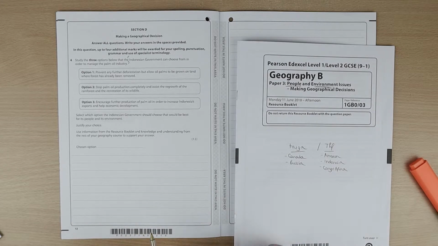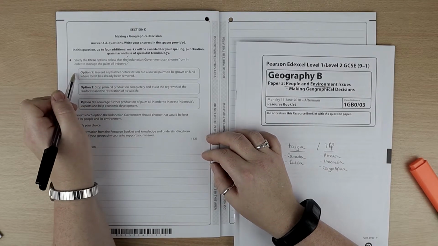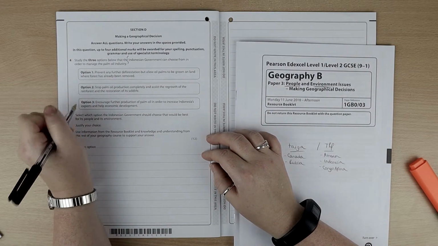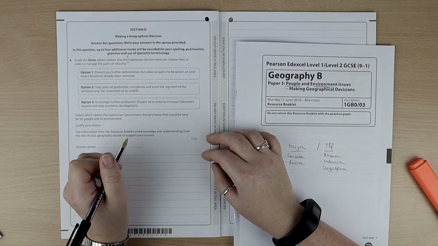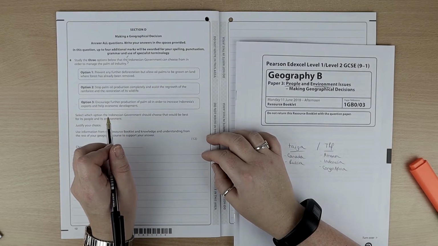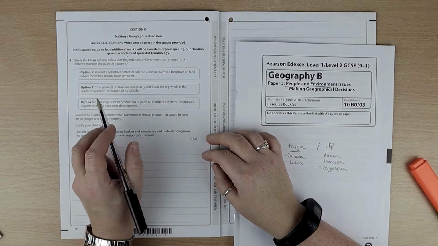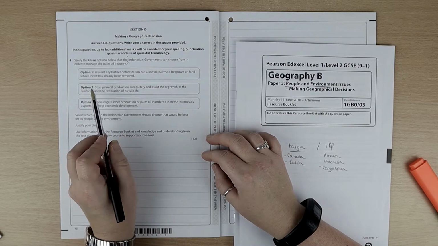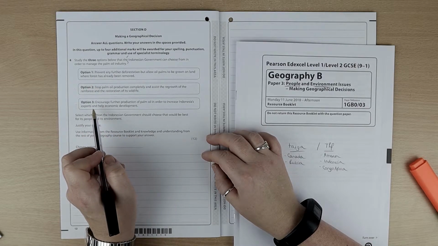And the first sort of thing that we need to think about are these three options, okay? You have to choose one of these three options. Now, the first thing I'm going to stress is that there is no right or wrong answer here. That's not what they're marking. Each one of those options is a perfectly acceptable one to think about, okay?